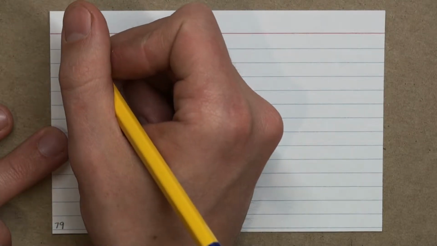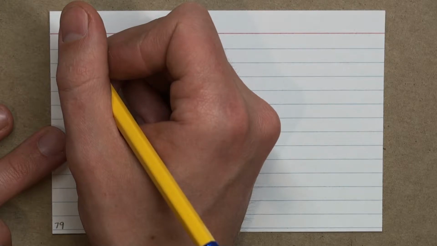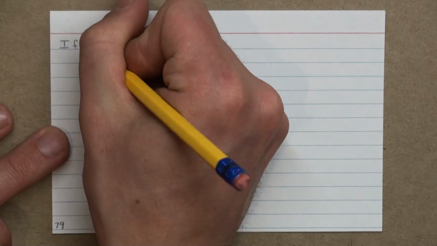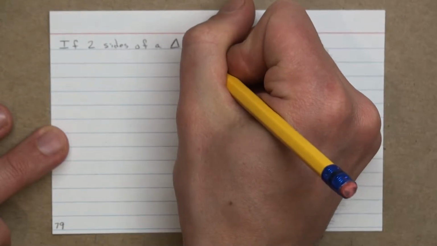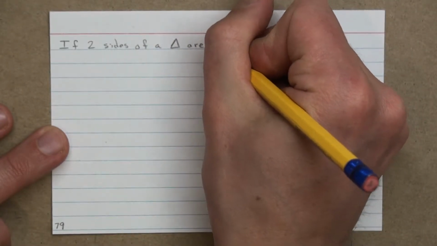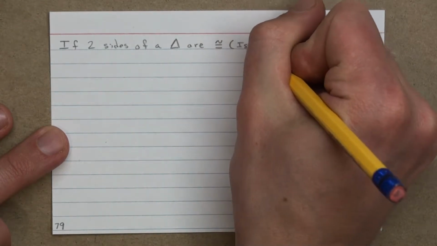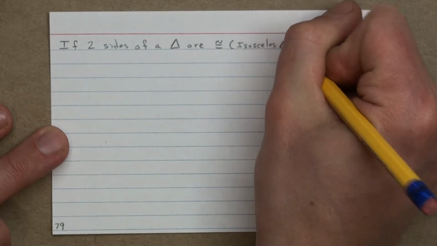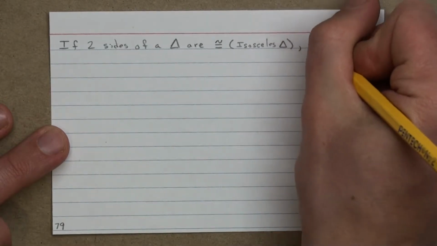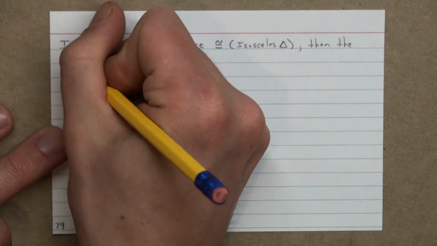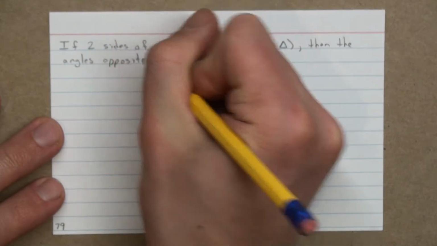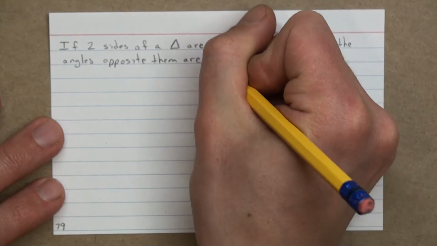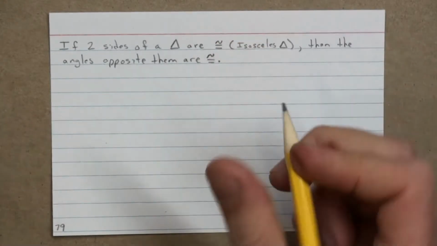If two sides of a triangle are congruent, and in parentheses let's put isosceles triangle, comma, then the angles opposite them are congruent. And let's see exactly what we mean.